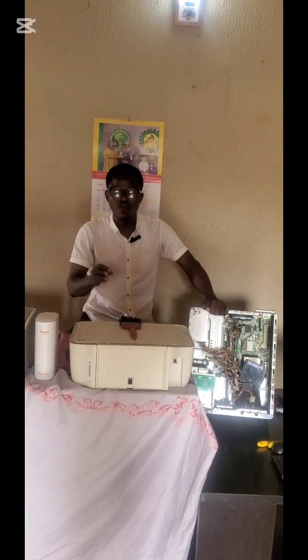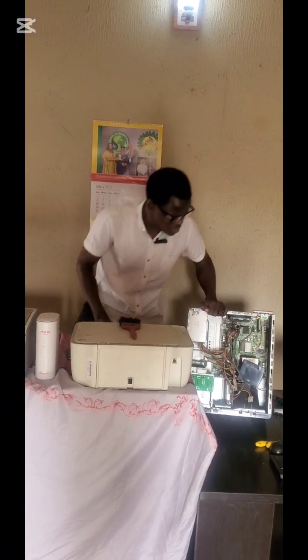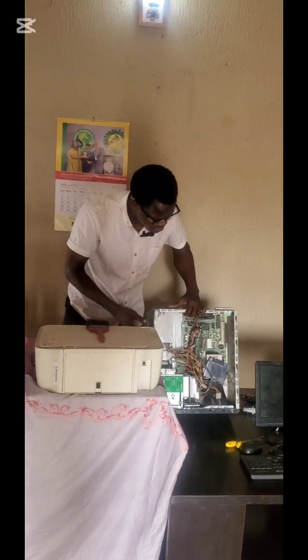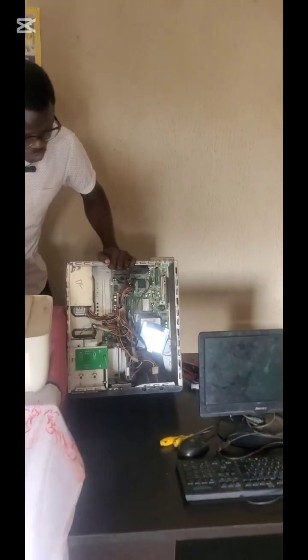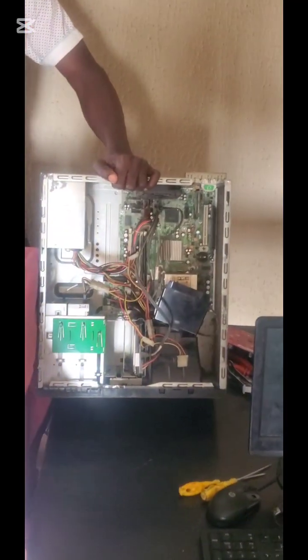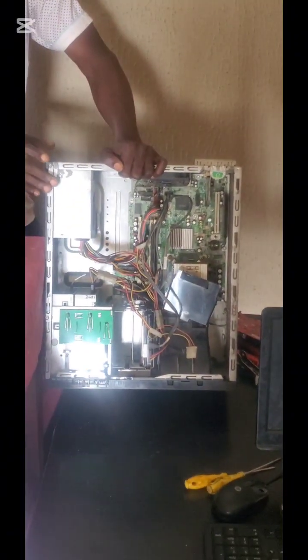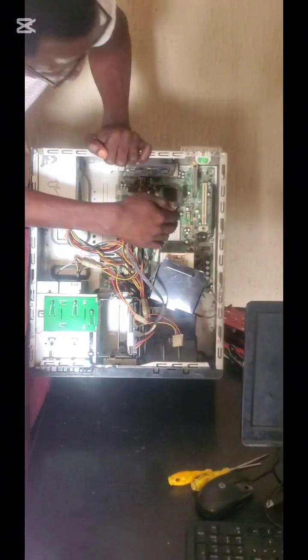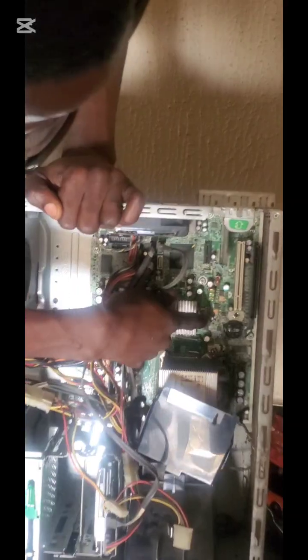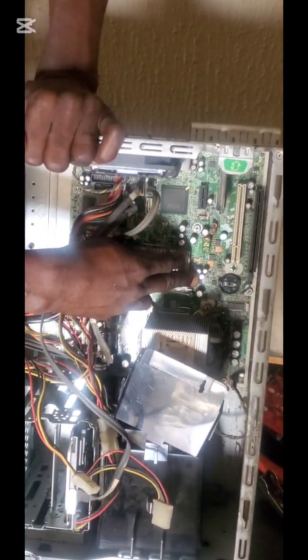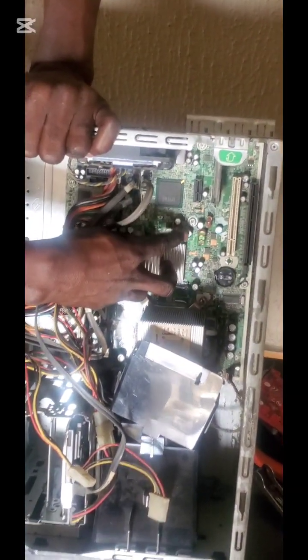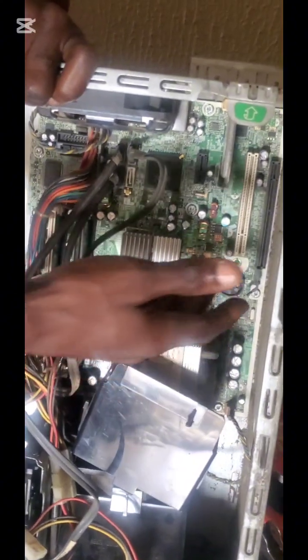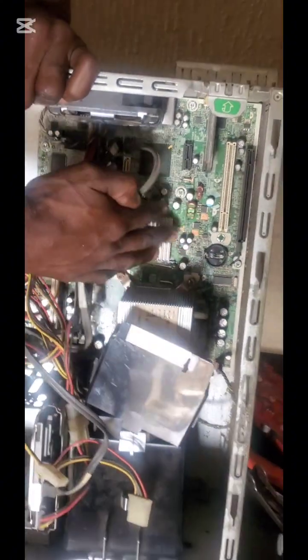POST, power on self test. So we need to look at this. Why is it not? Then with this, you know the motherboard is at fault. How do you know? You check on the board, you look at whether some capacitor has burst or they look burnt.